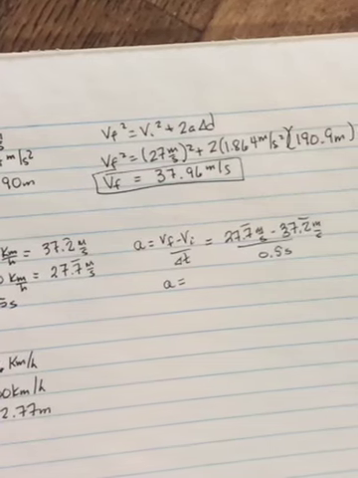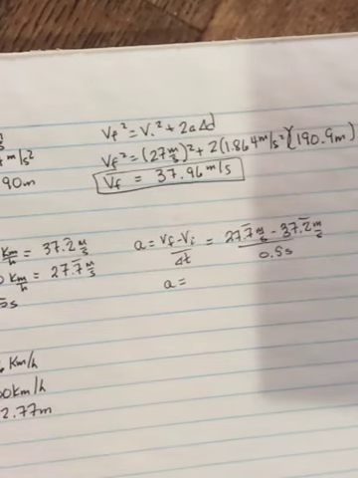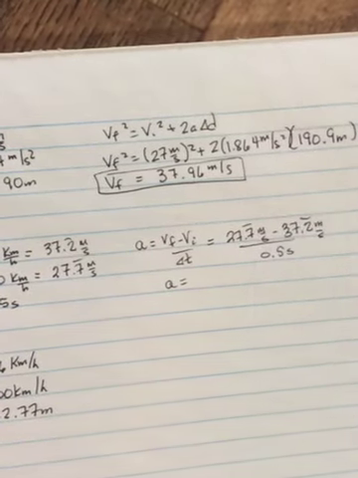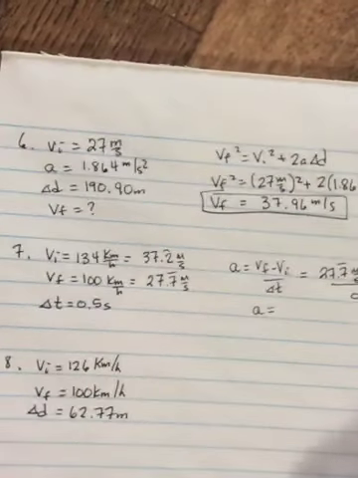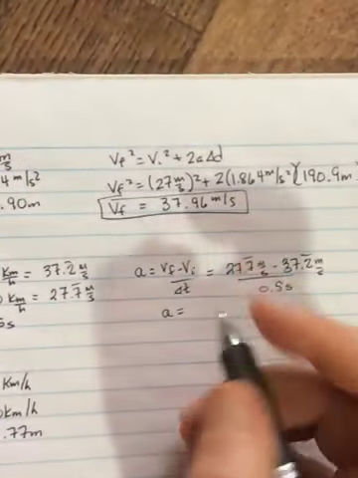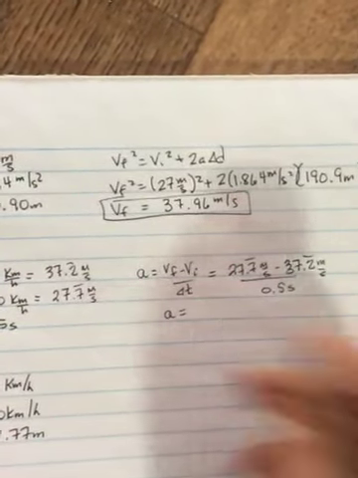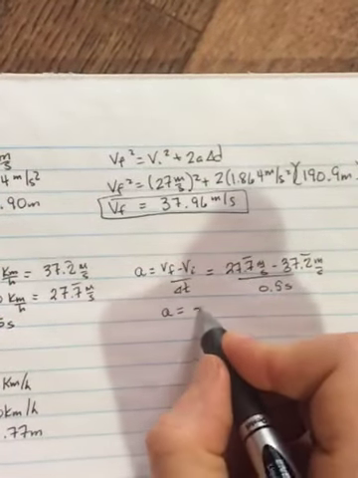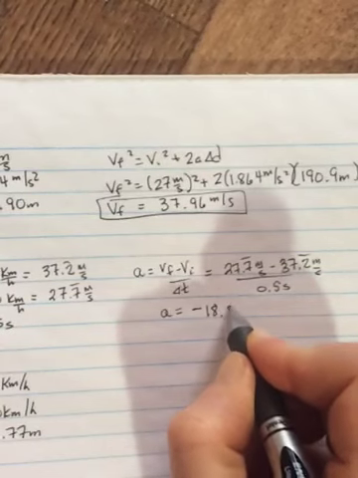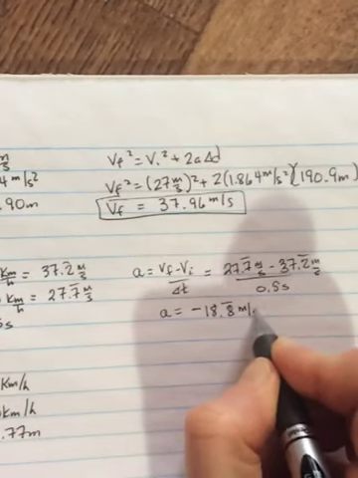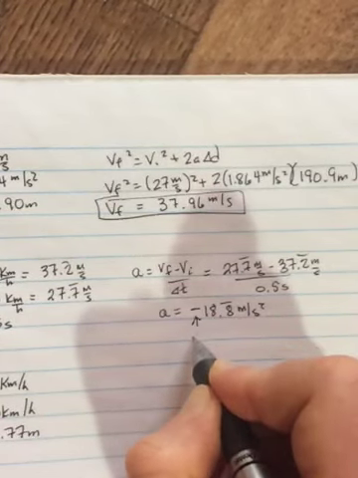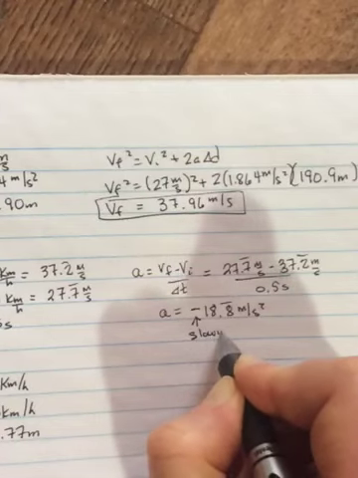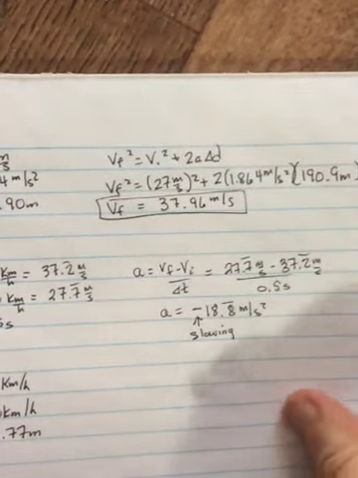What am I looking for? You watch your friend, how far did he travel in this time? I found A, which you would need anyway. So his A is negative 18.8 repeating meters per second squared. The negative means he's slowing down. So now we want to know how far did he travel.